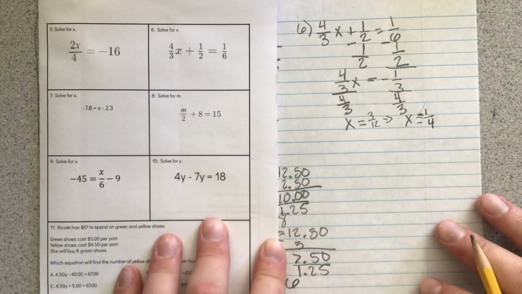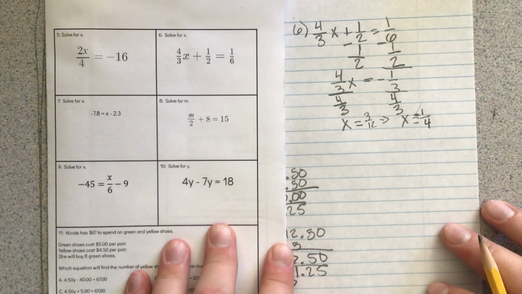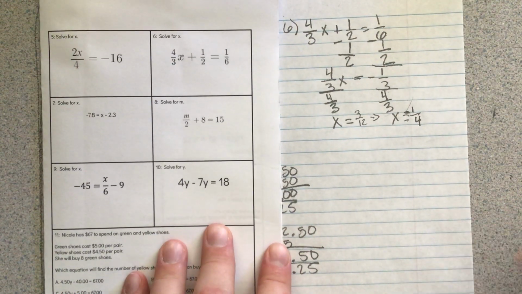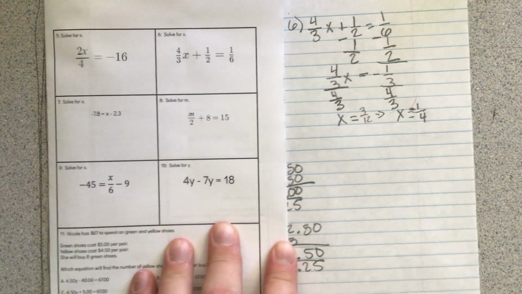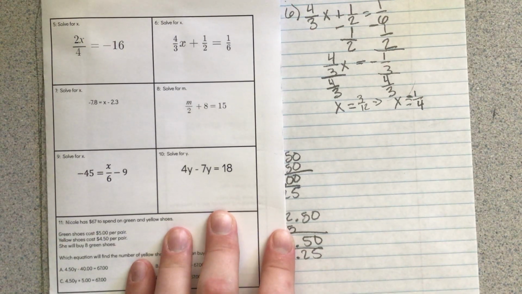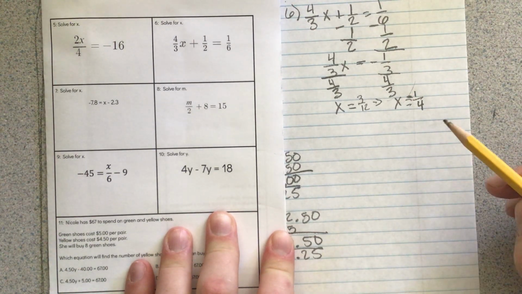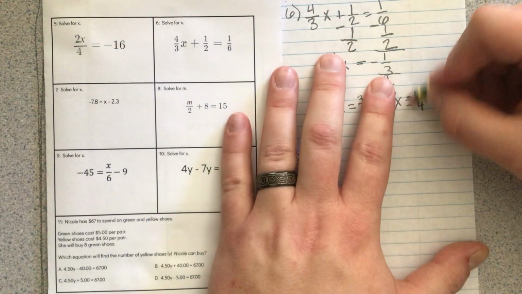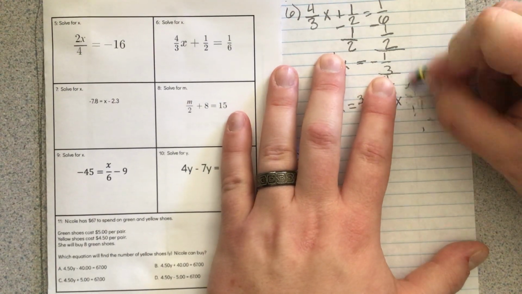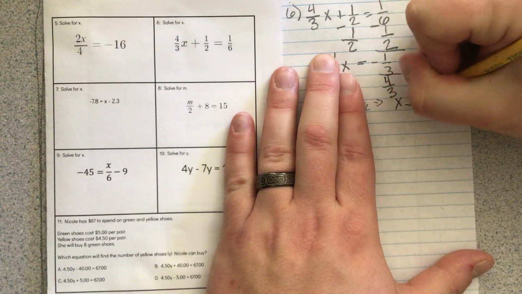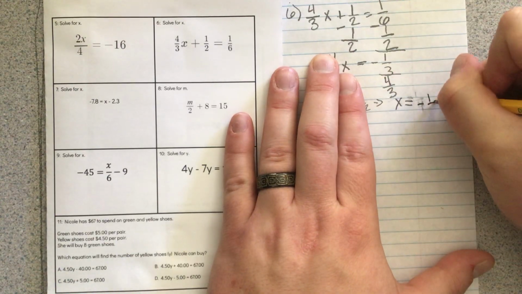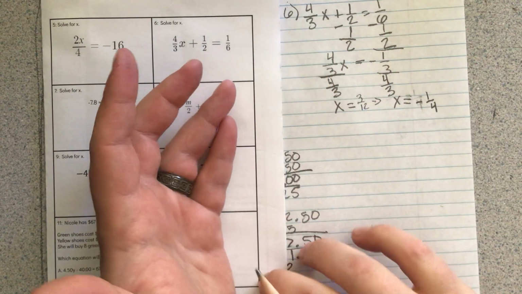Oops, sorry. Negative 1/4. Let me write that. Just like that.